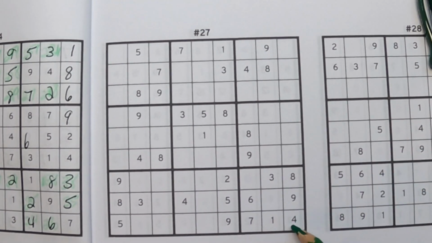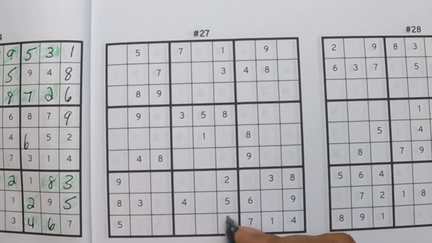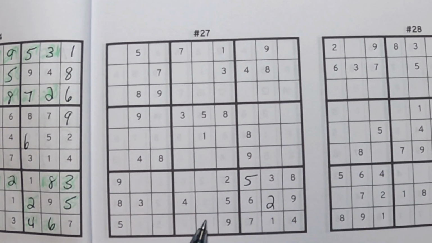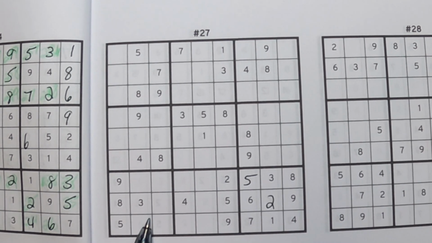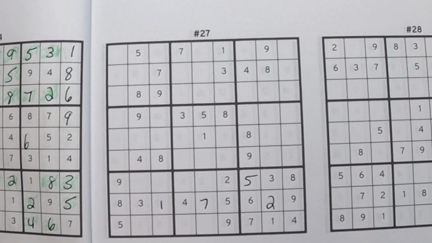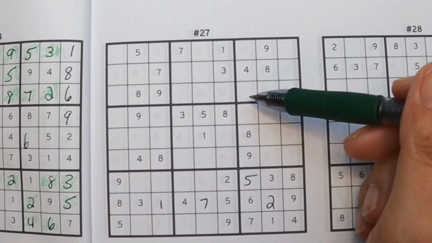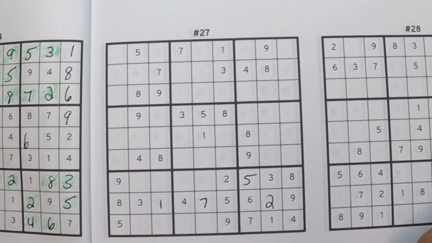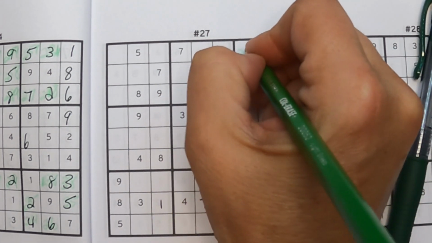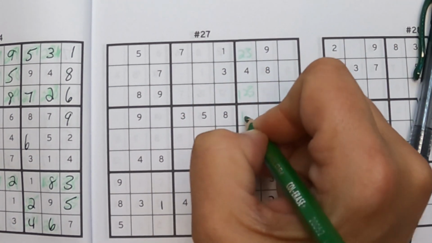If we start with this box, we're missing 2 and 5. We've got a 5 here, so 2, 5. For this row, we're missing 1 and 7. We've got a 1 here, so 7, 1. For this column, we're missing 1, 2, and 3. We've got a 1 here, so 2, 3, no help here. 1, 2, 3, 3 here, so 1, 2.